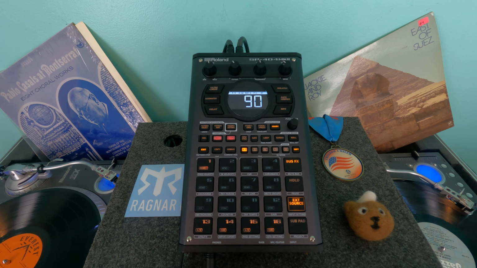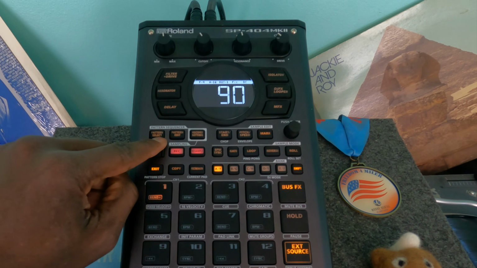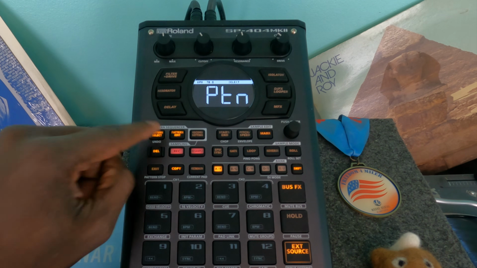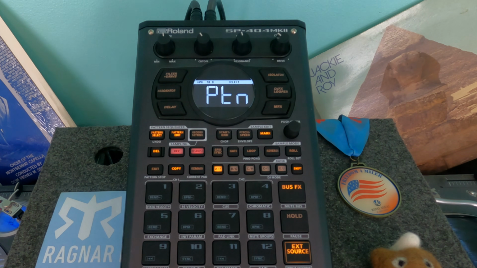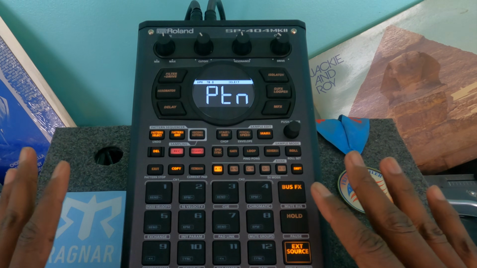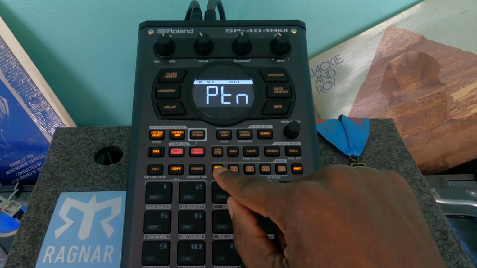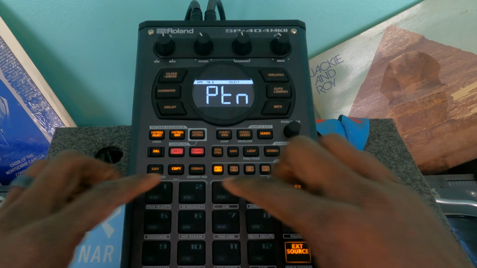In order to start working on patterns, you want to get into pattern mode. To get into pattern mode, you push the pattern select button. So hit pattern select, and you see right there, it says pattern. As you can see through all these banks, there's nothing on it. We are in bank A, similar to when we were in the audio mode, but you see it's now blank.